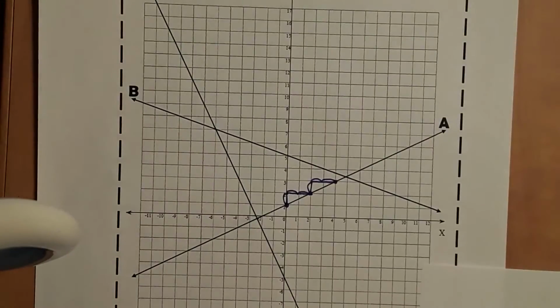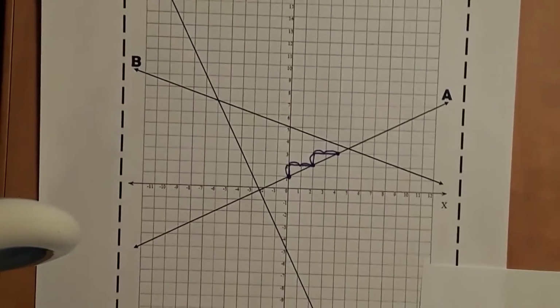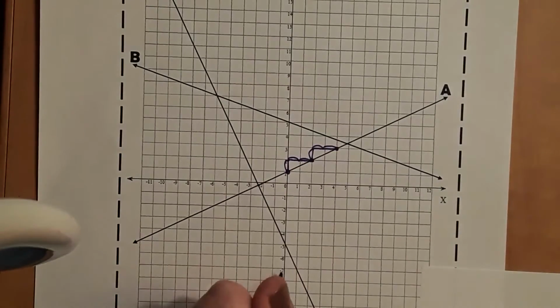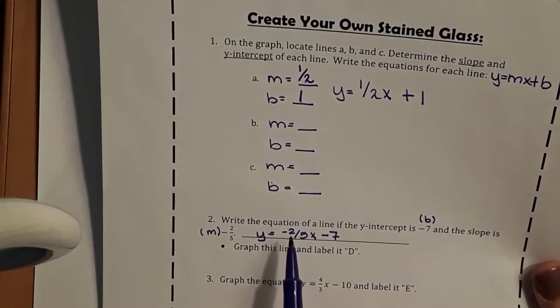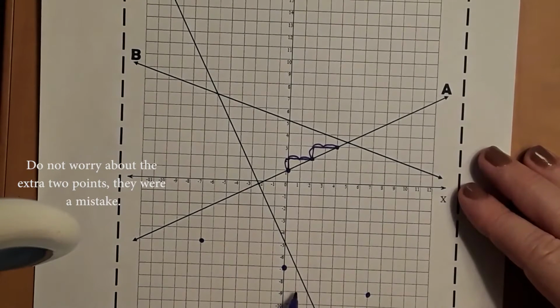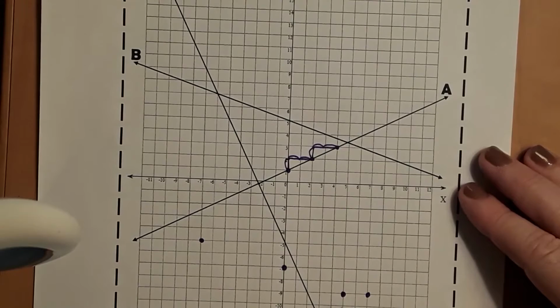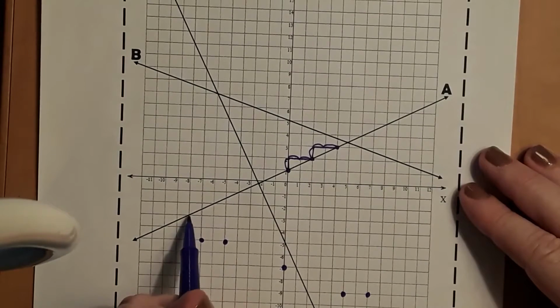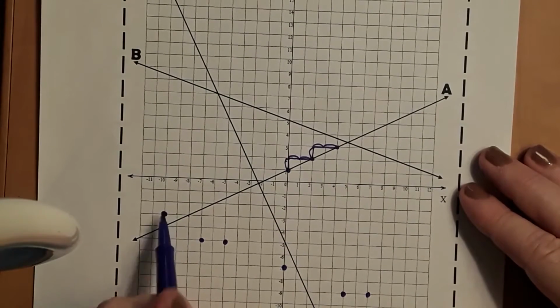So you're going to start at -7 on your y-axis, down 2 over 5: down 1, 2, over 1, 2, 3, 4, 5. Then up 2 over 5 in the same way.